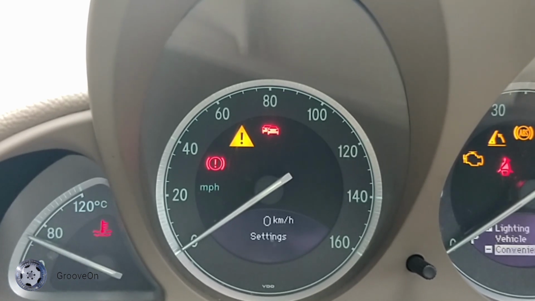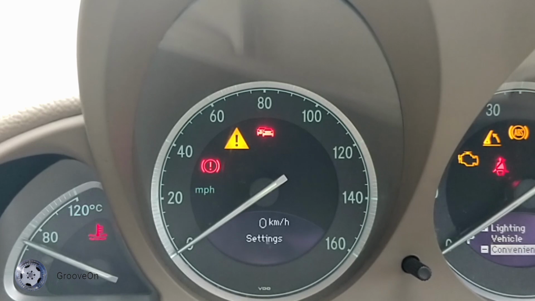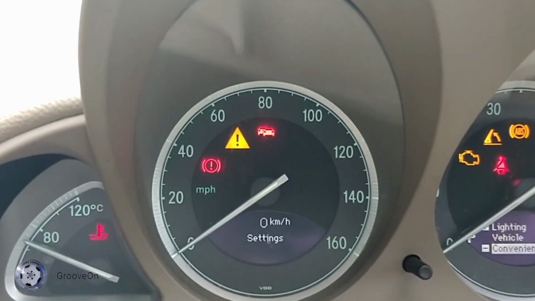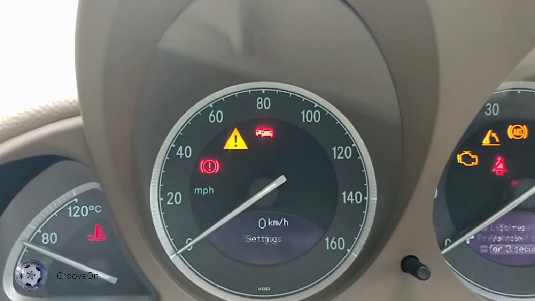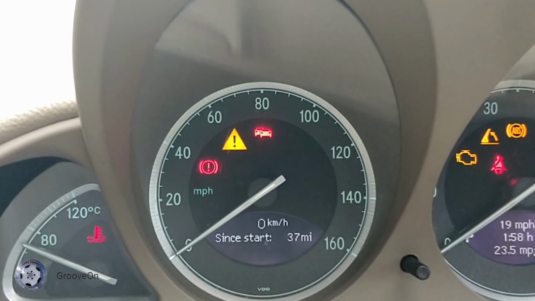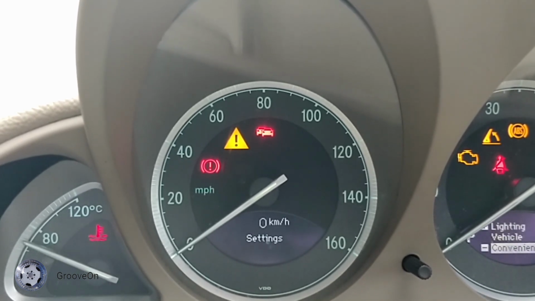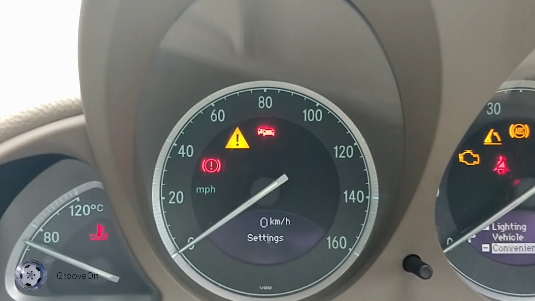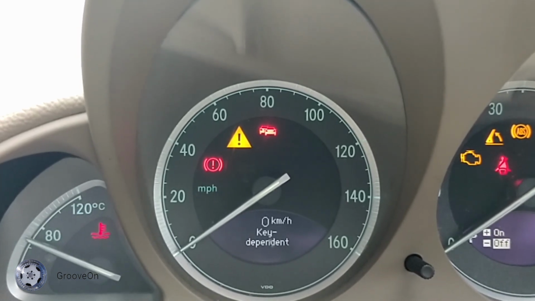Go back. I think you can go down one more. There's one for mirrors which is really good. I can't remember where that is. Go into that one. Is it that one? Convenience? No, not that. You see how steering column off on, key dependent. There's another couple of settings there. There's one for mirrors which is good. So vehicle lighting, we've done that. Key dependent, off, on. Right, here we are.